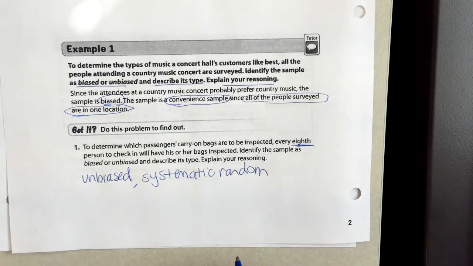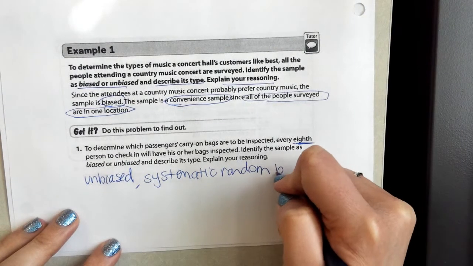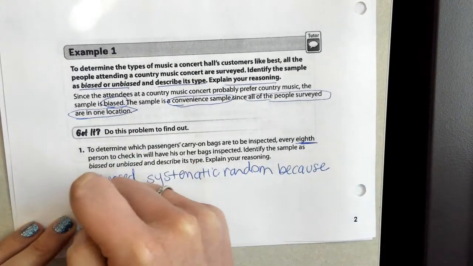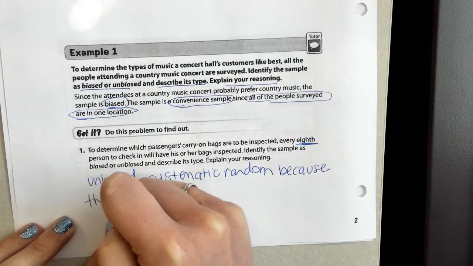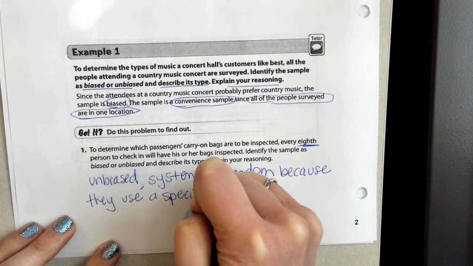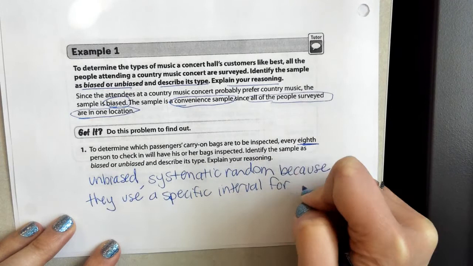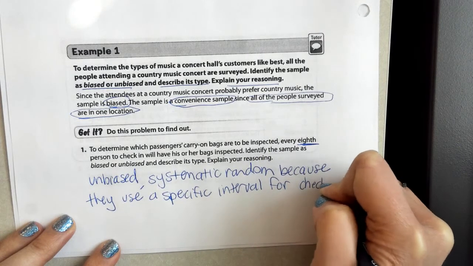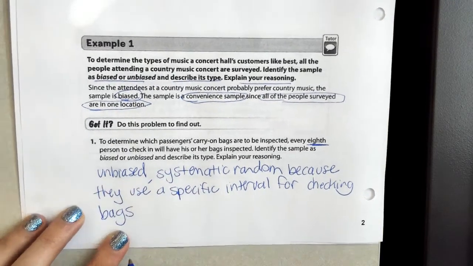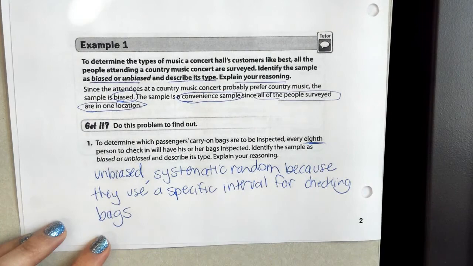And I'm going to say that it's systematic random because they use a specific interval for checking bags. So we said unbiased, we said what type, and we gave our reasoning why.